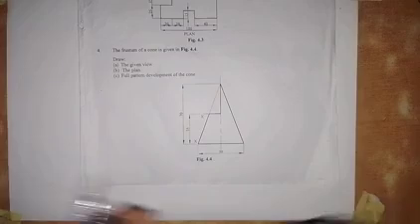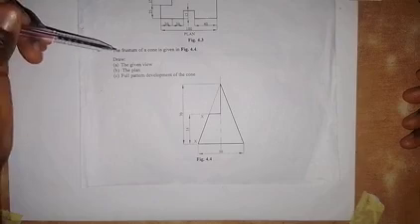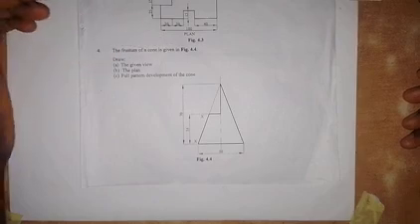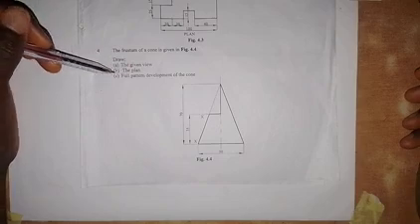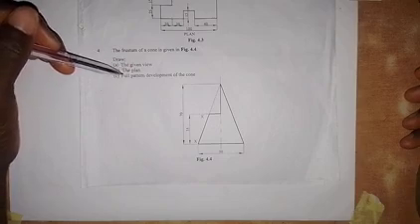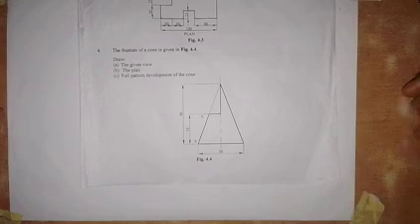Welcome back to my channel, and here we are going to solve question 4 of this year's NECO examination. We are told that the frustum of a cone is given in figure 4.4, and we have to draw: A, the given view; B, the plan; and C, the full pattern development of the cone. So that's what we are asked to do.